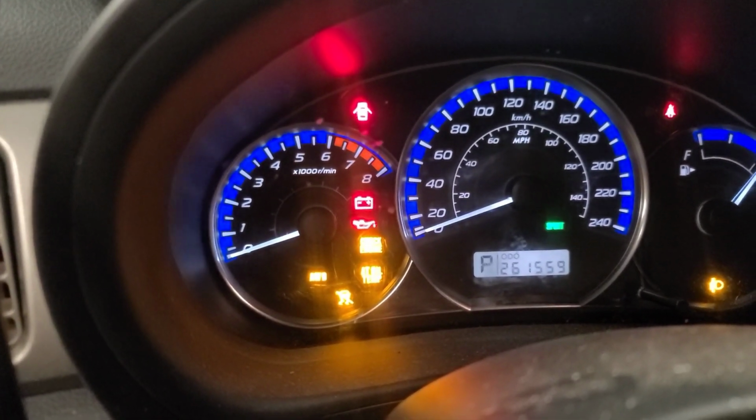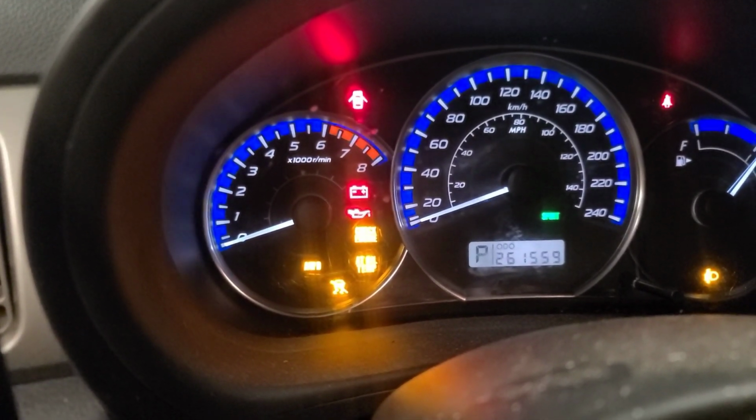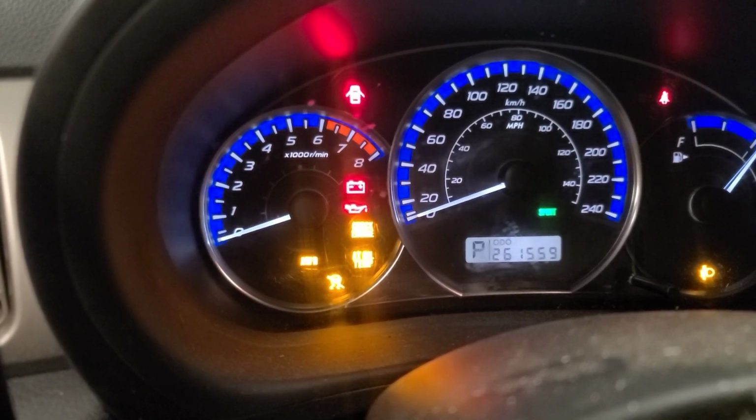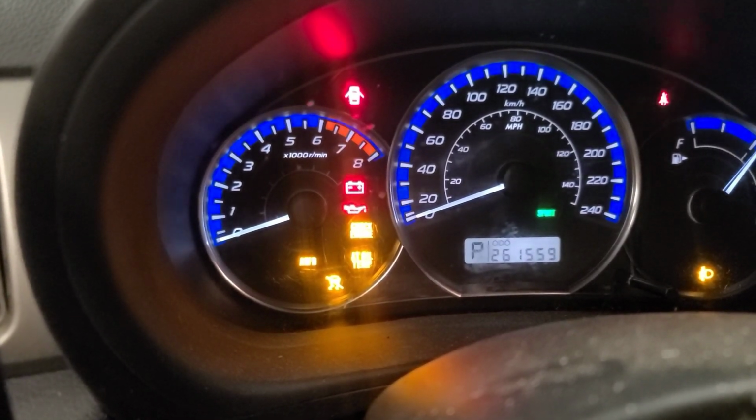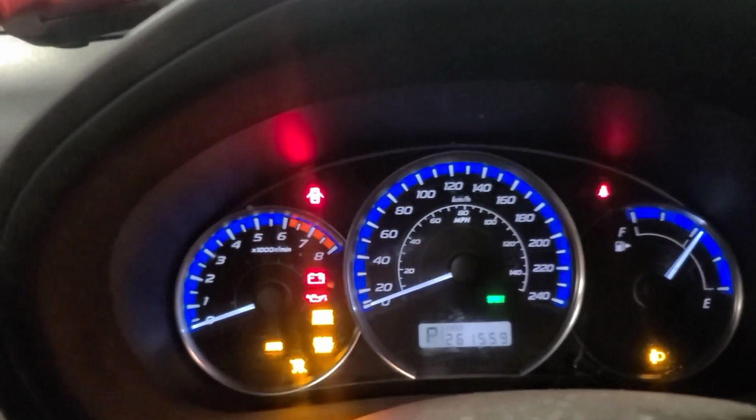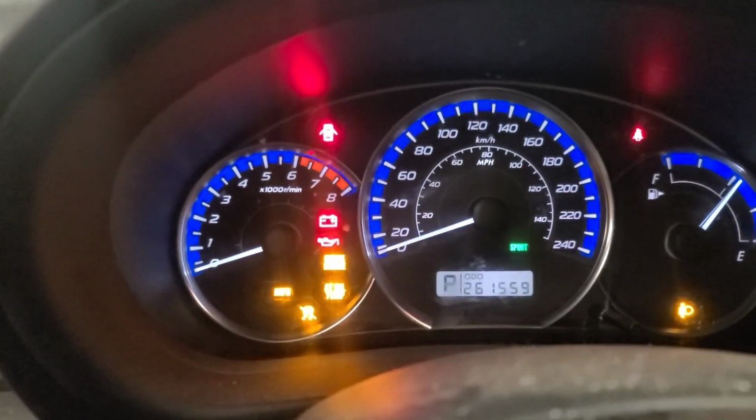I'm going to try and clear the codes. It's almost like it's in an actuation test mode. You can hear a relay clicking under the dash. That is strange. I'm going to try clearing the codes.